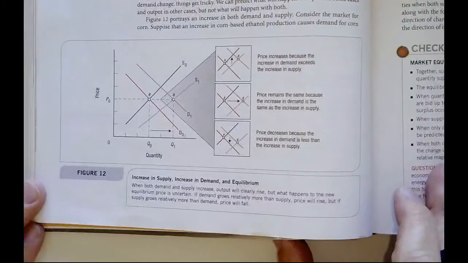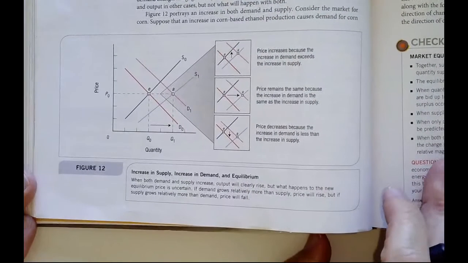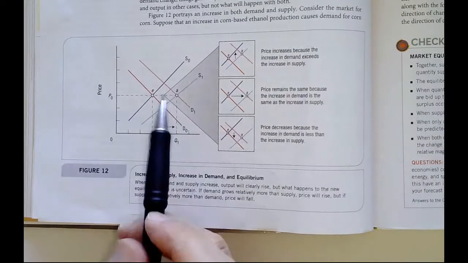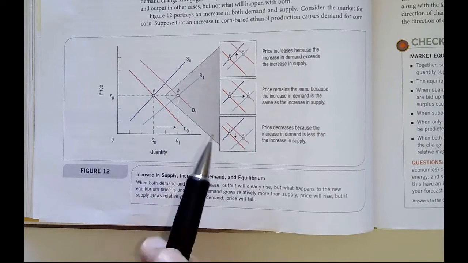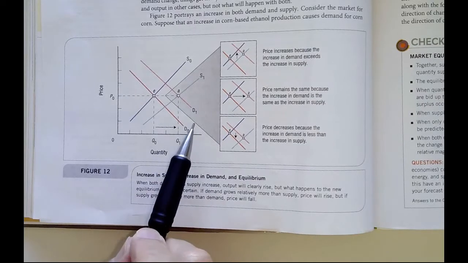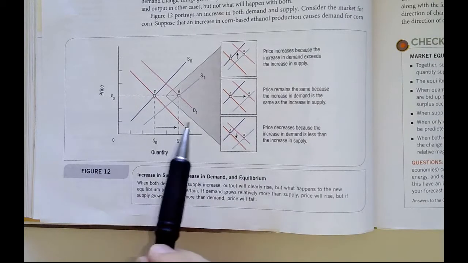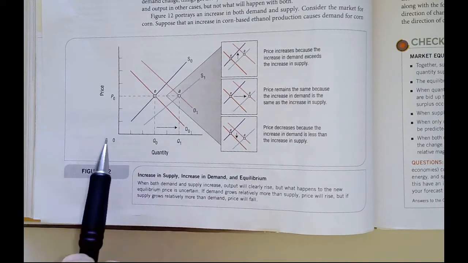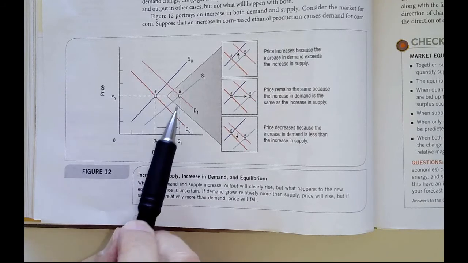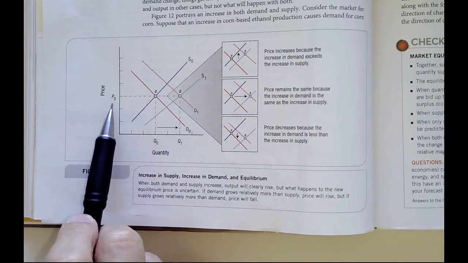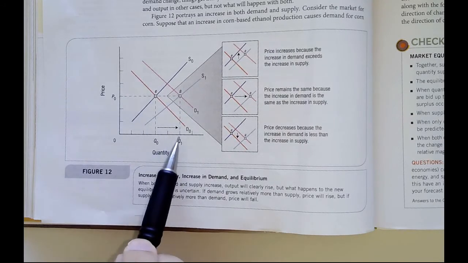Here we have a picture of supply and demand changing at the same time. In this case, they're both moving out to the right. Your author has S0, S1, excuse me, D0, D1. Both go out to the right, and you can see that the price didn't change. They increased supply and demand by the same magnitude, so they kept the price at the same level. The equilibrium quantity had gone up, but the price is the same.